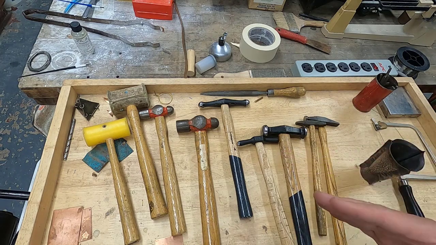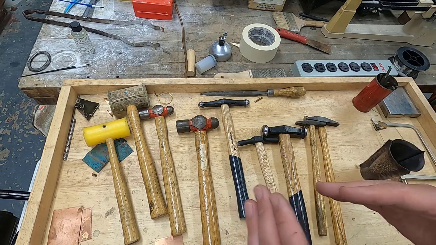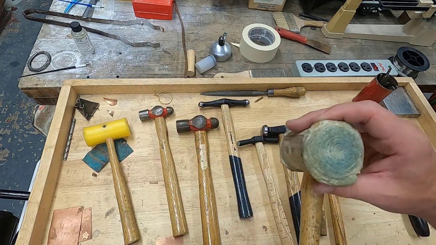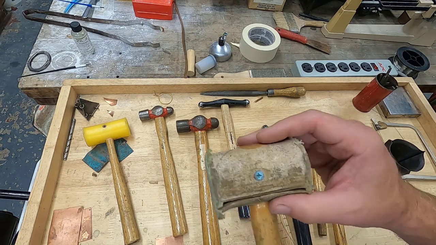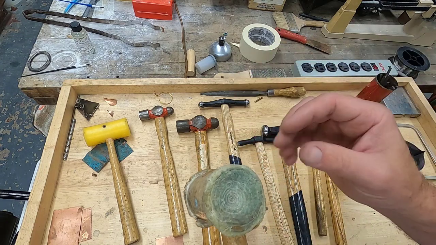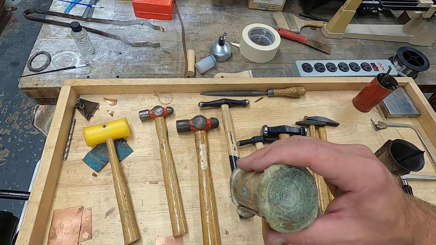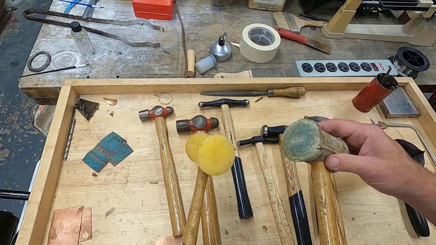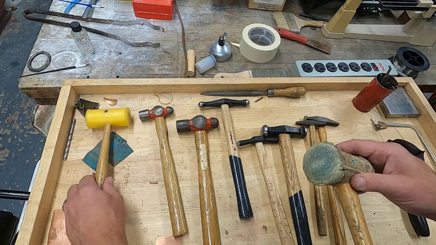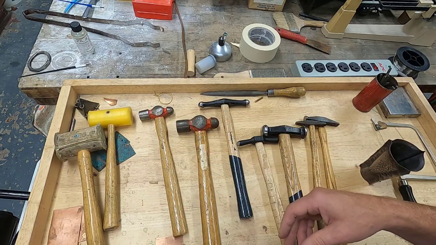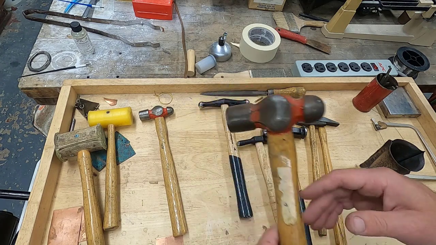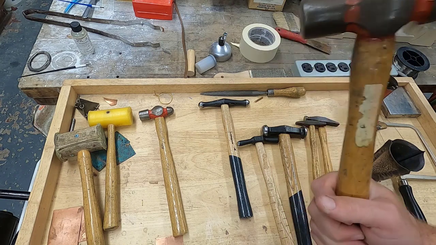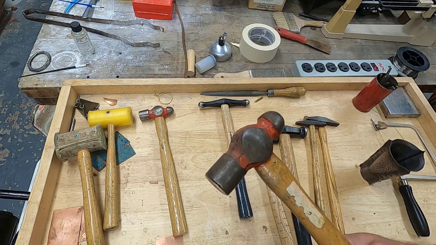If you want to move the metal without creating texture, you want to use a hammer that's a softer material than what you're hitting. And so that's why all benches should have a small rawhide mallet in the bench, but then we also have these bigger rawhide mallets, and we have plastic mallets. There's wood mallets down there and things of that sort. And then we have our ball peen hammers, right? And so ball peen hammers are kind of one of the workhorses when it comes to hammers.